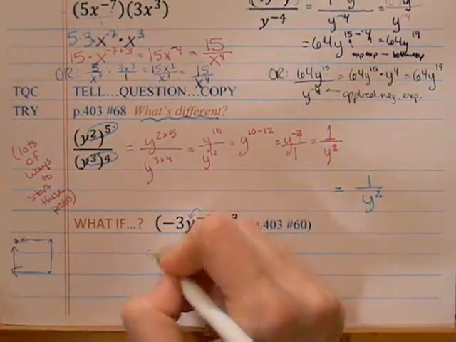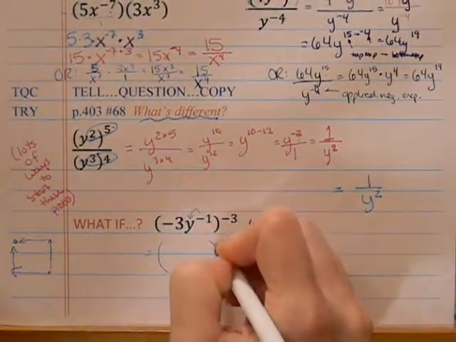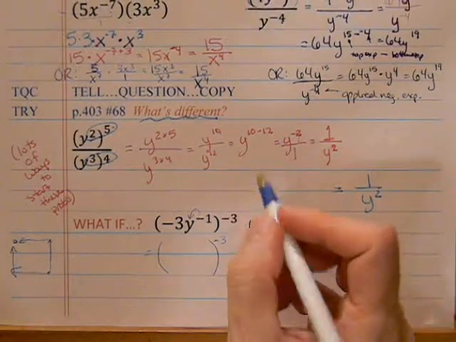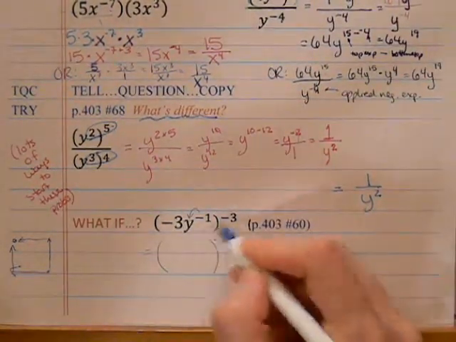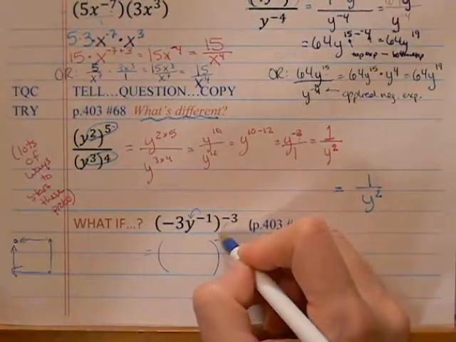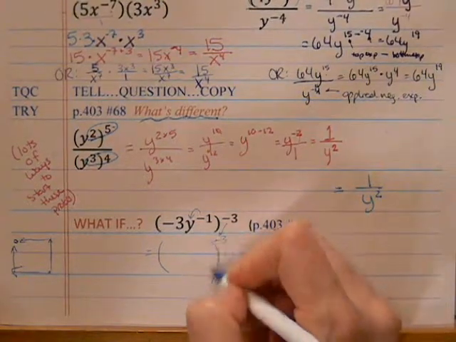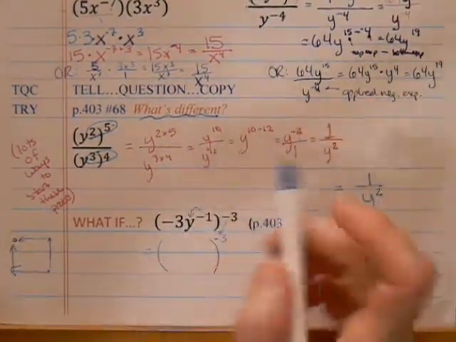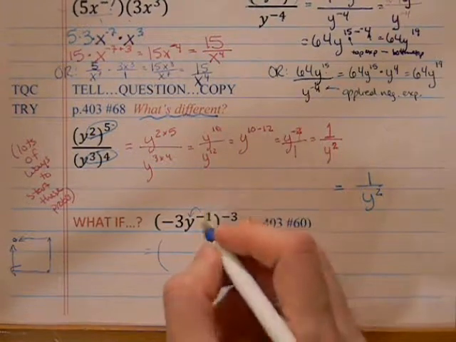So I'm going to go ahead and start. This is not the way to do it. This is just one way to do it. But I'm going to start in dealing with the inside. And notice I just copy the negative 3 power on the outside. Leave that alone. I'm just dealing with what's on the inside.